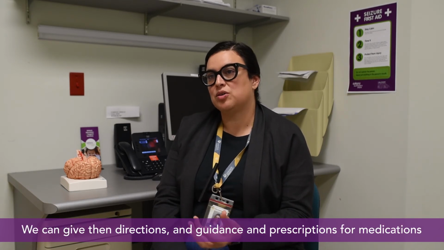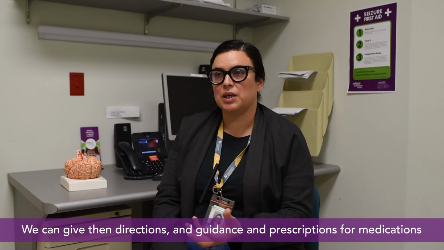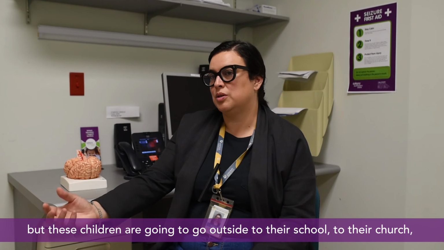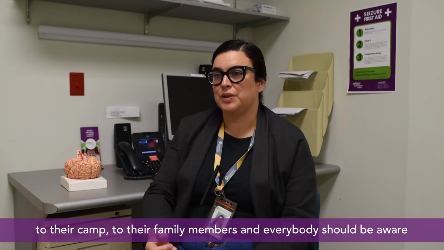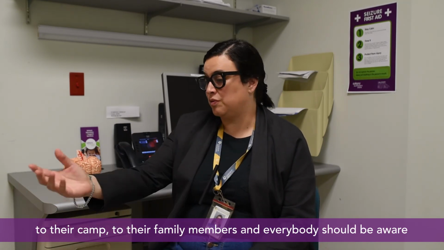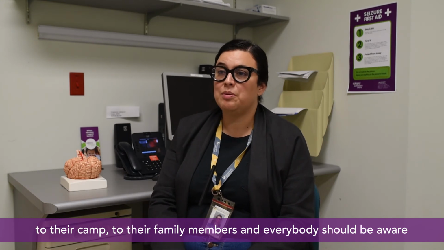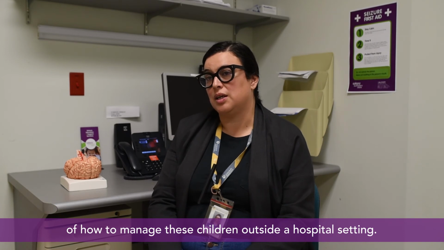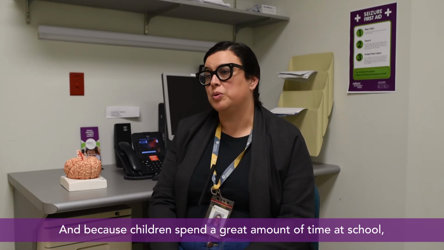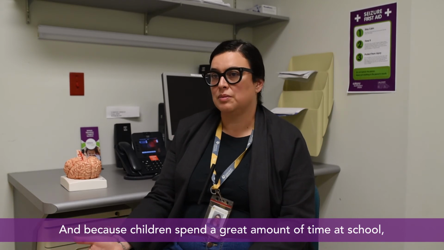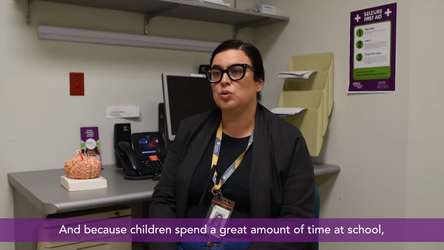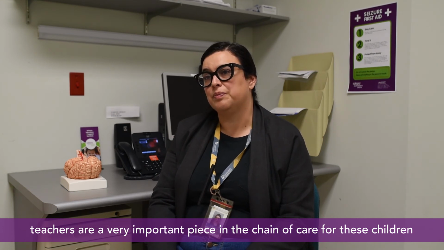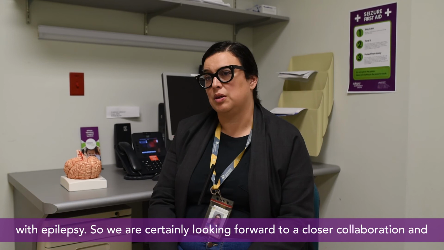We can give them directions and guidance and prescriptions for medications, but these children are going to go outside to their school, to their church, to their camp, to their family members, and everybody should be aware of how to manage these children outside the hospital setting. Because children spend a great amount of time at school, teachers are a very important piece in the chain of care for these children with epilepsy.